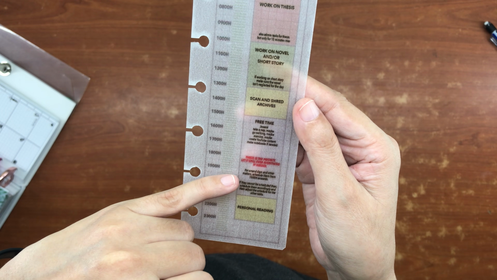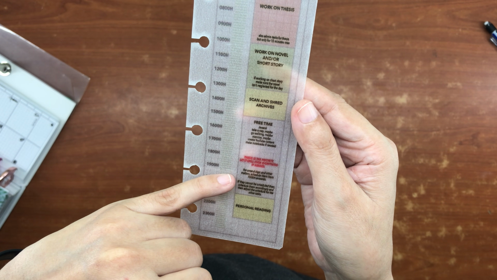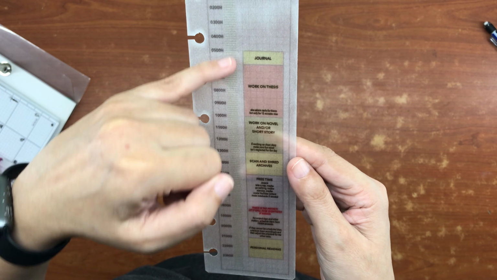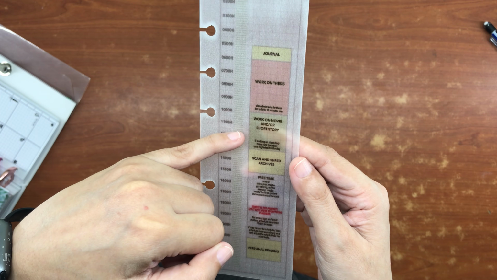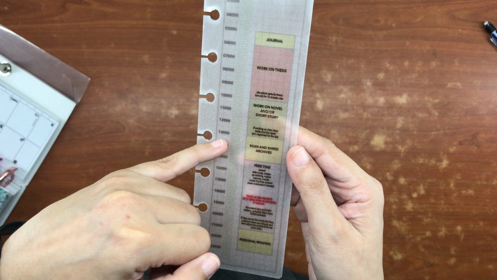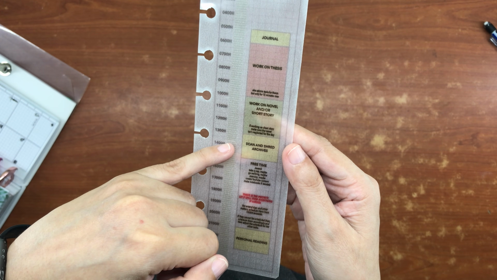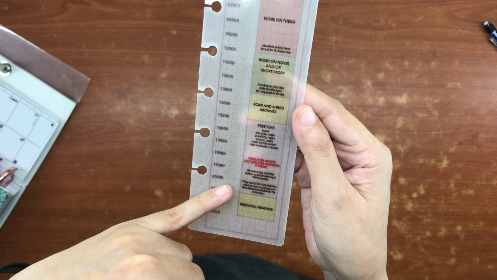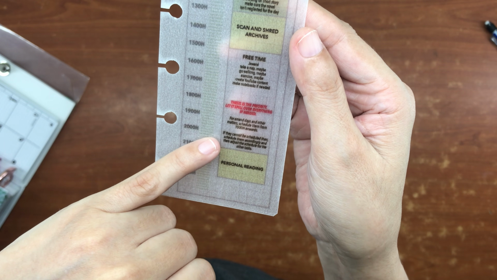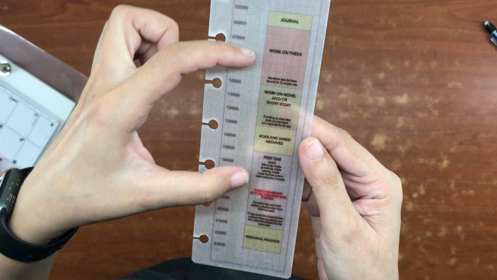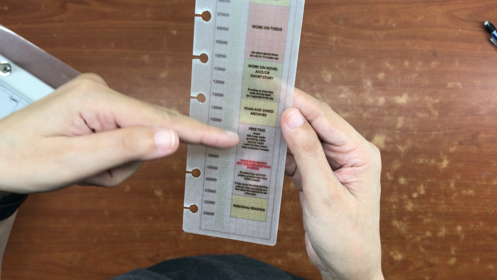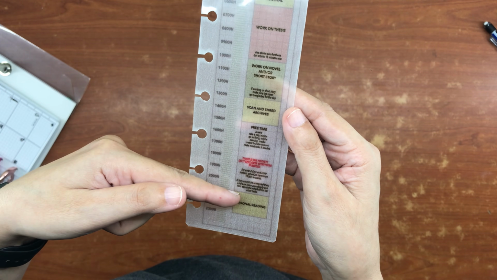This is because I must devote the earlier time blocks to the most crucial tasks of the day, which are journal, work on thesis, work on my novel or short story or both, and scan and shred my archives because there's a lot. But if an errand cannot be scheduled from 3 p.m. onwards and it is a crucial errand, I can schedule them for the earlier hours and just adjust these time blocks to be a little farther down the line.